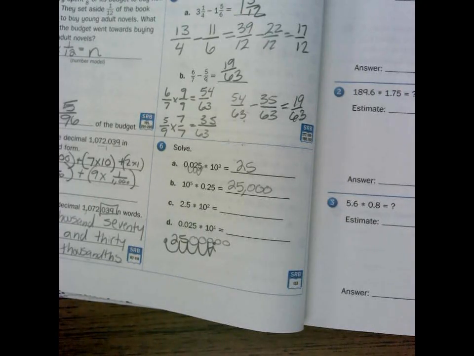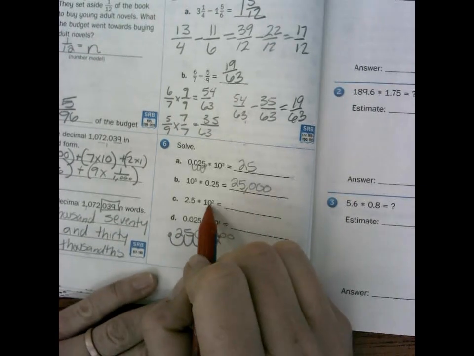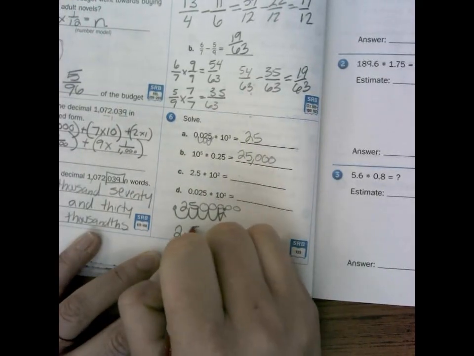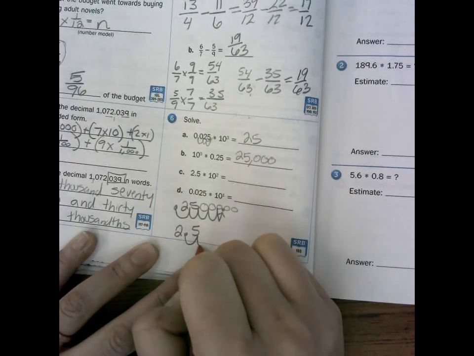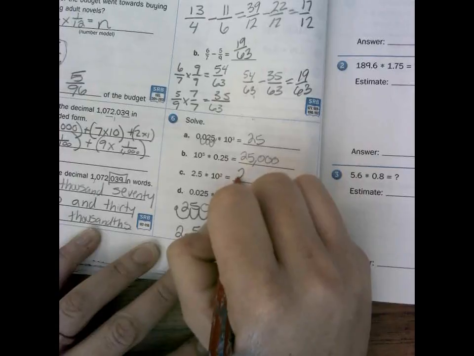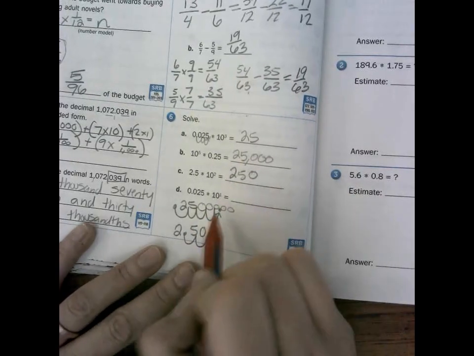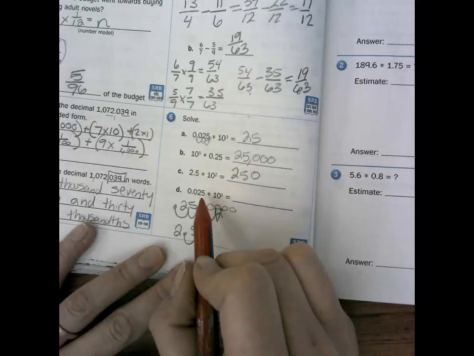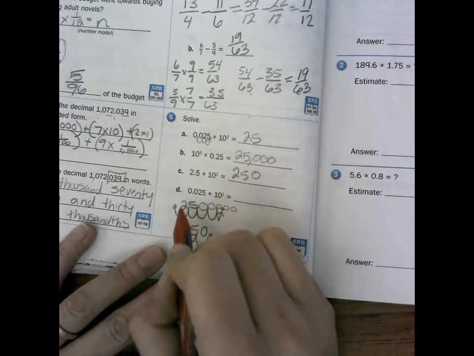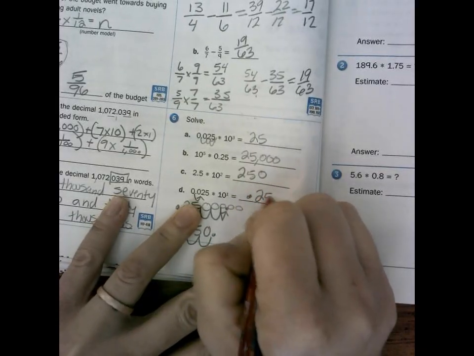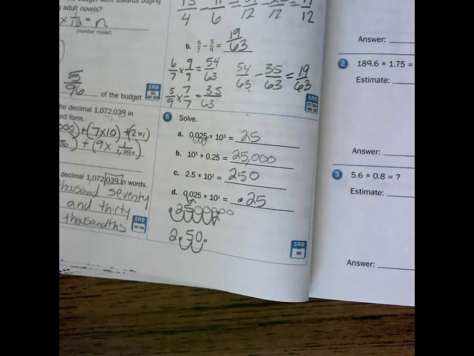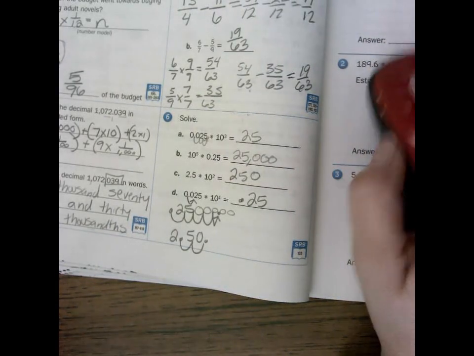Alright, our next one here is going to be 2 and 5 tenths multiplied by 10 to the power of 2, which is 100. So $2.50 multiplied by 100, or you're increasing that 100 times, would be move it once and then move it twice for 250. Our final one is 25 thousandths multiplied by 10. We're just going to move that decimal one time, and instead of thousandths, we now have hundredths. Alright, great job. Make sure that you show your work on all of those.